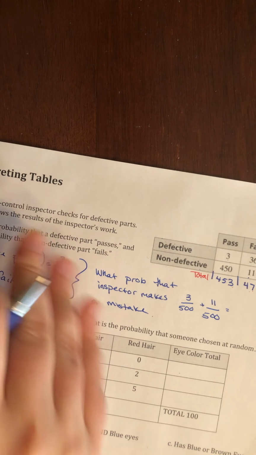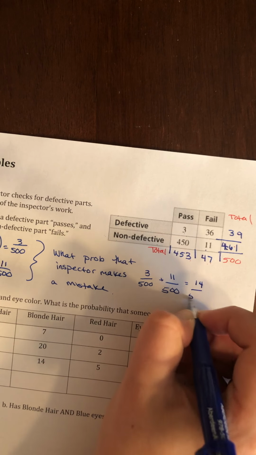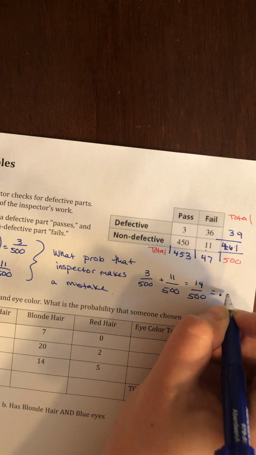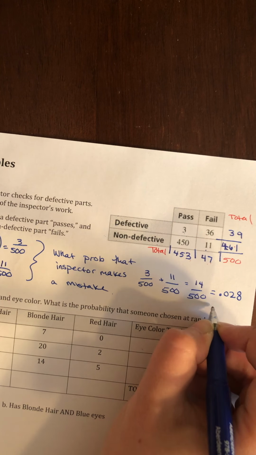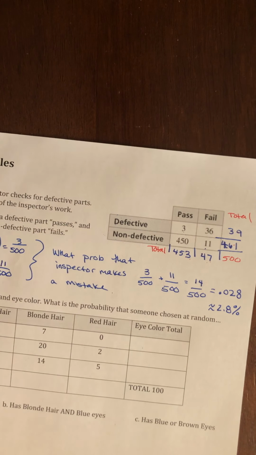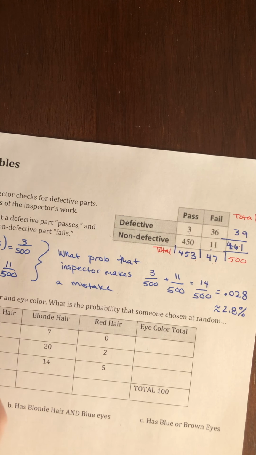So either of those happening would count as a mistake. That's 14 out of 500, 0.028, which is also 2.8%. So there's a very small margin of error, which is pretty good. This is the type of thing that companies look for when they're trying to limit production error, to limit human error or even machine error.